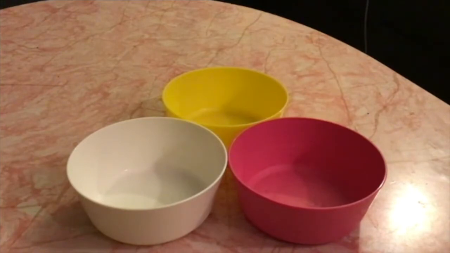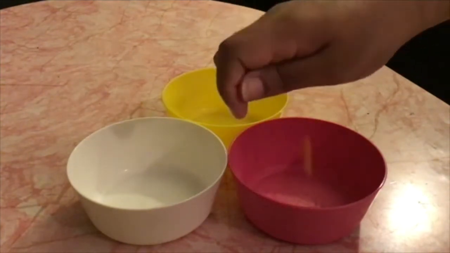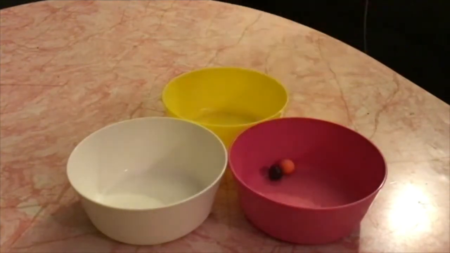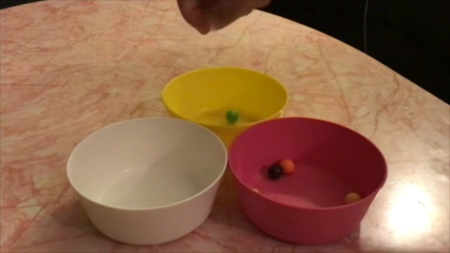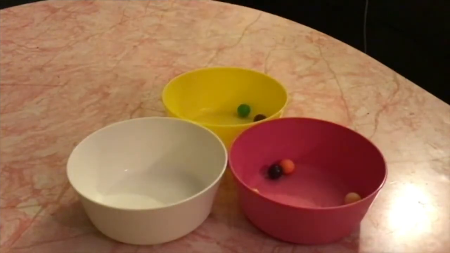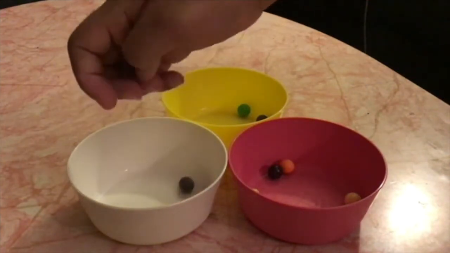So here you see I've got set up 3 bowls. I would like you to do the same thing, set up 3 bowls or cups on a table or flat surface, and place 4 counters into each cup. One, 2, 3, 4. 1, 2, 3, 4. 1, 2, 3, 4.